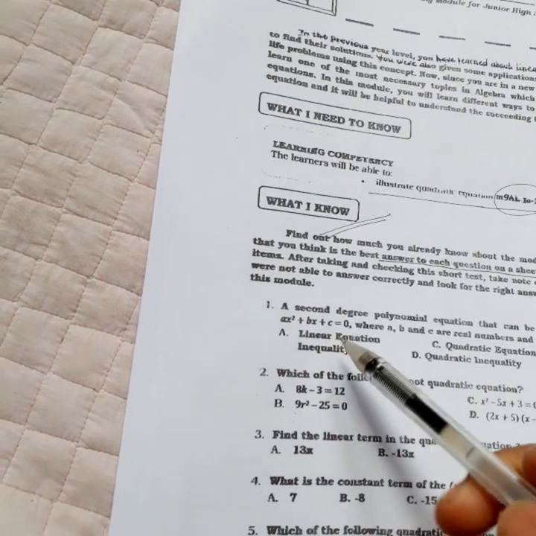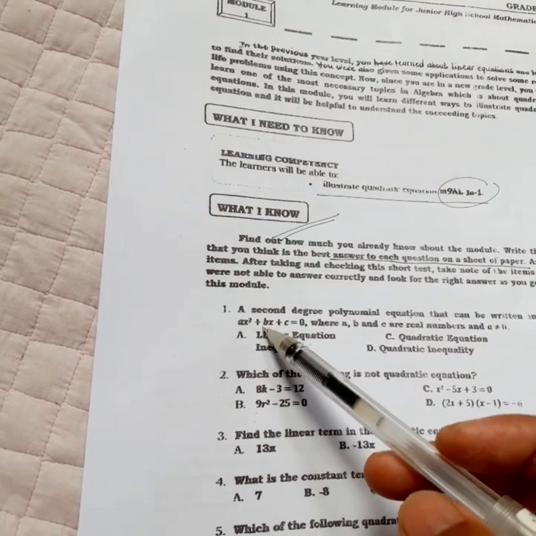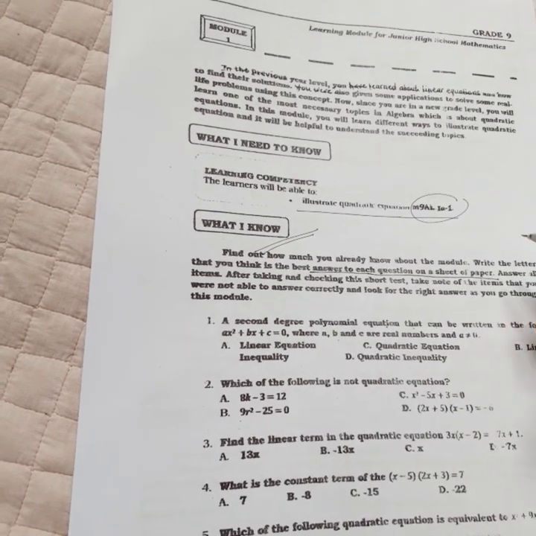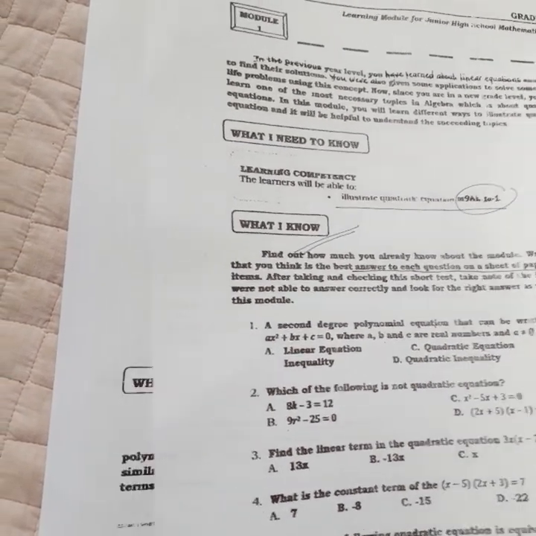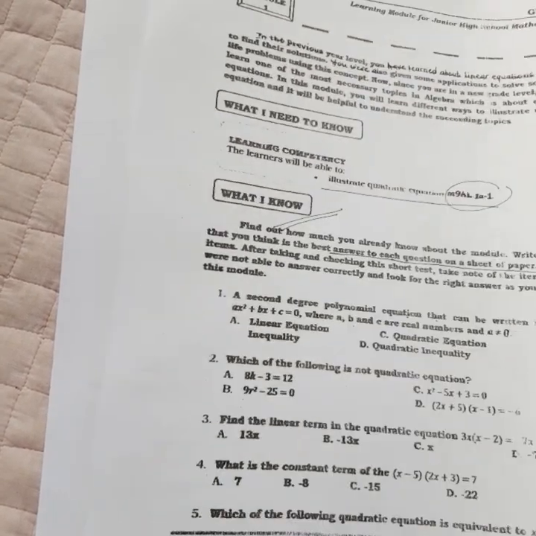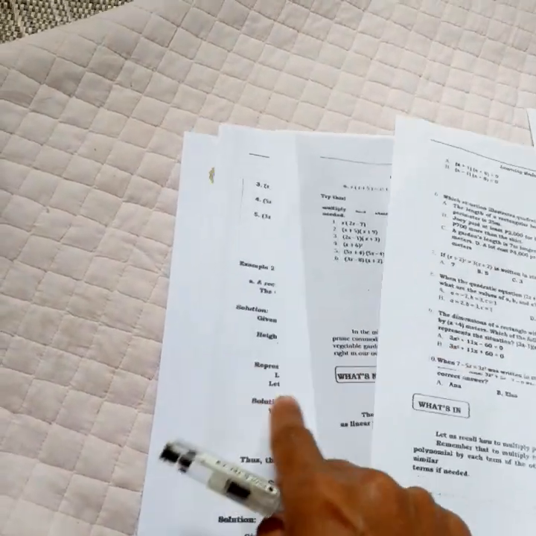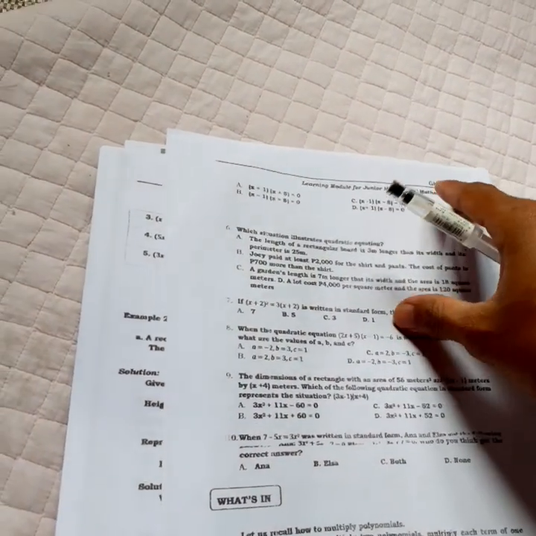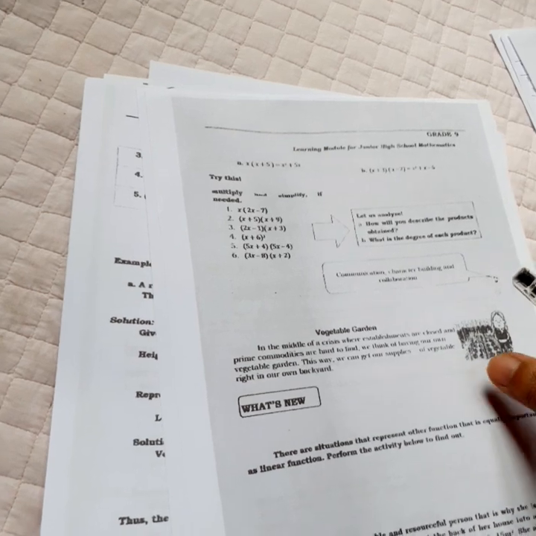As a sort of review, a second degree polynomial equation can be written in the form ax squared plus bx plus c equals 0, where a, b, and c are real numbers and a is not equal to 0. I'm sure we already covered this in grade 8. Answer this one, 1 to 10. If you are confused or doubtful about your answers, you may continue and scan the module to better understand, then come back to check whether your answers are correct. I know you can do it. It is mostly solving.